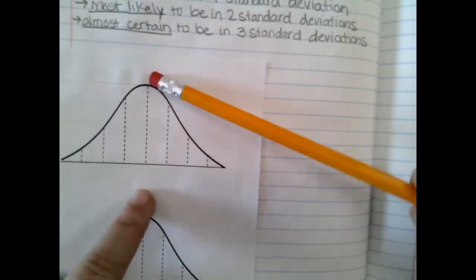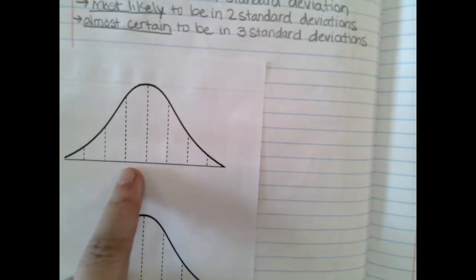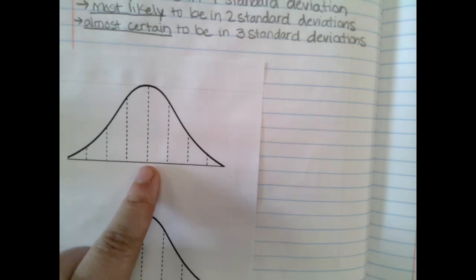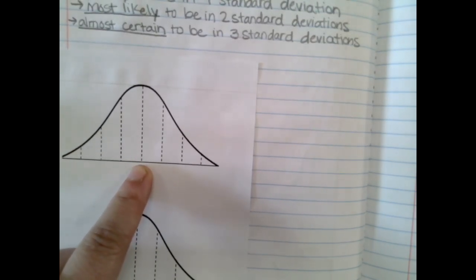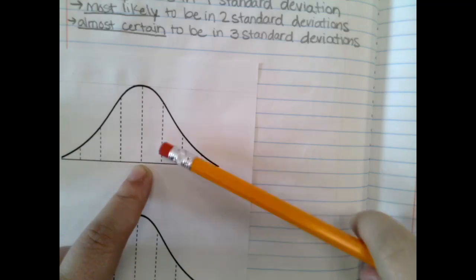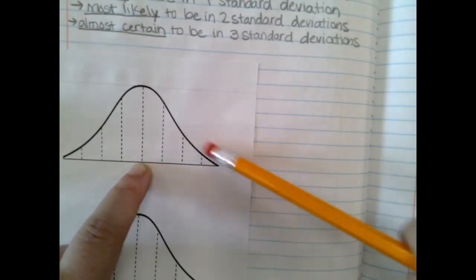What do we know is in the middle of our normal curve? There's three things that are always in the middle of a normal curve. The median, the mode, not the maximum. Median, mode, and mean. Mean, median, and mode. Maximum would be over here on this side. That's the maximum.